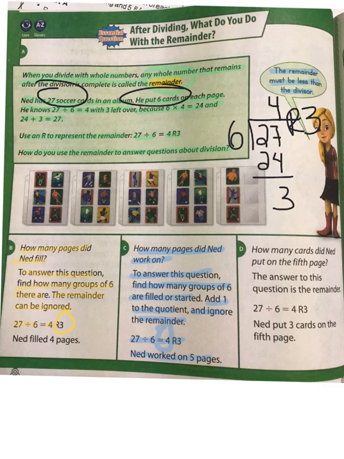And the last question, how many cards did Ned put on the 5th page? The answer to this question is actually the remainder, because he has 4 pages that are full, but on the 5th page, he has 3 more cards. So for this question, Ned put 3 cards on the 5th page.